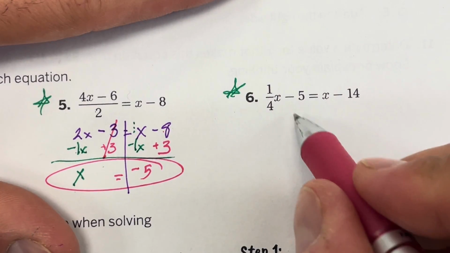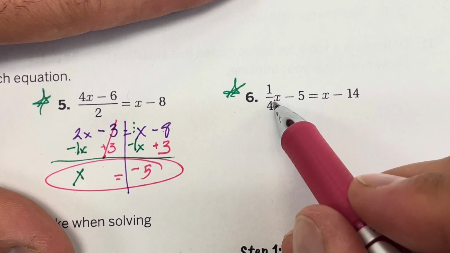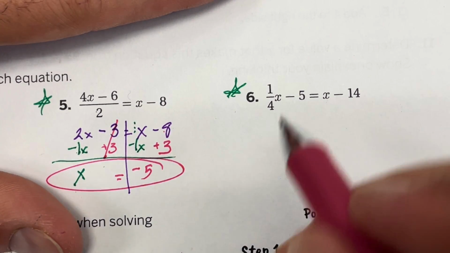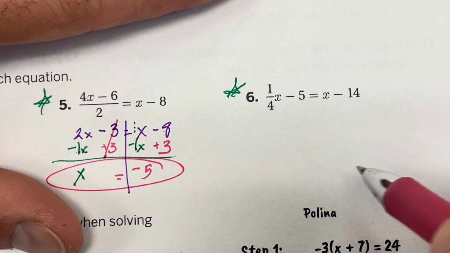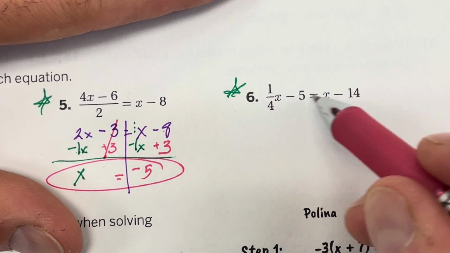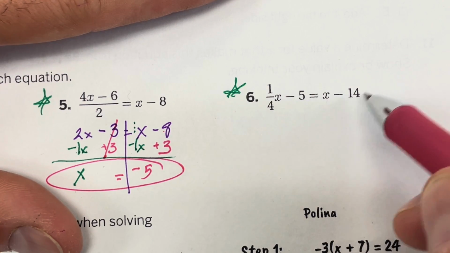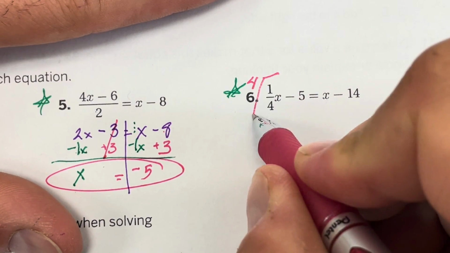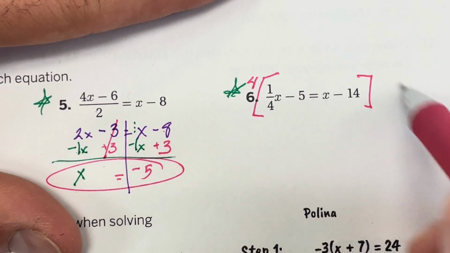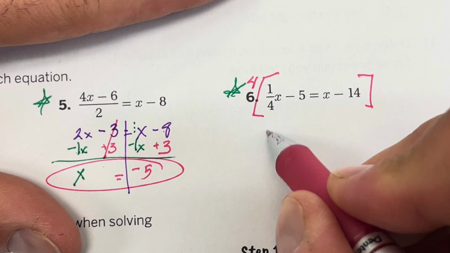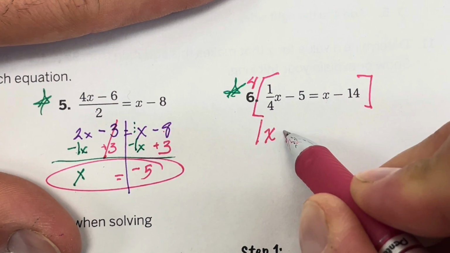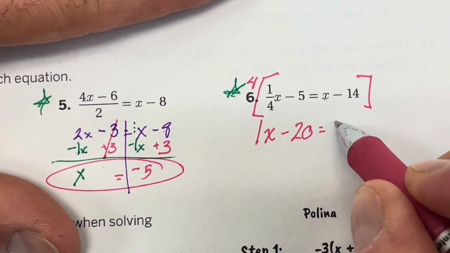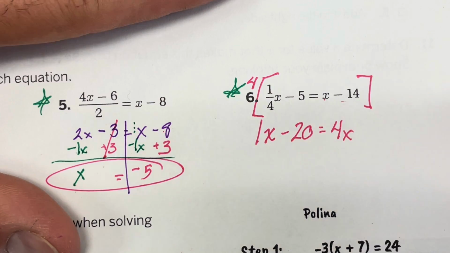Okay, and this one. When I'm looking at this, we have a fourth x minus 5 equals x minus 14. I don't really like that 1/4 there. So we could quadruple everything. If I multiplied this by 4, and did everything by 4, 4 times a fourth is 1 whole x, 1x. 4 times 5 would be 20. 4 times x would be 4x, and 4 times negative 14.